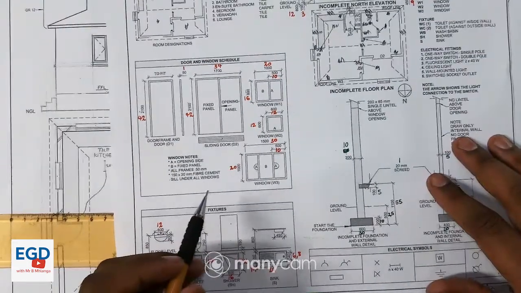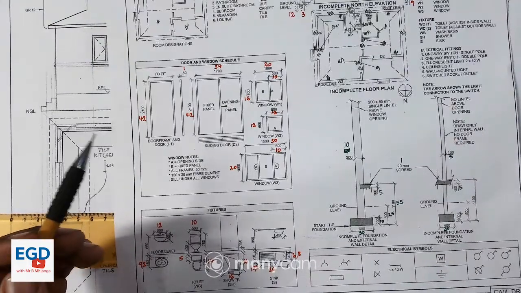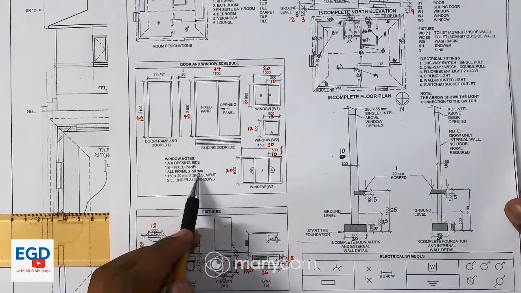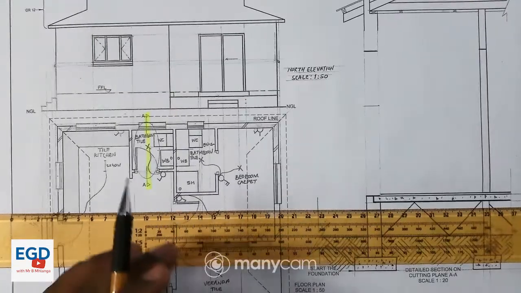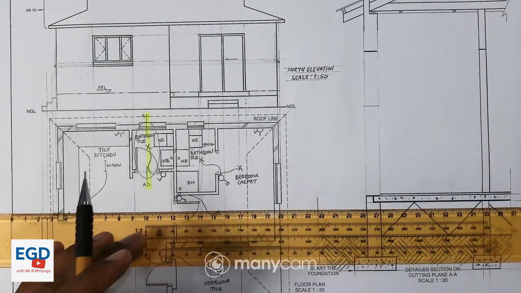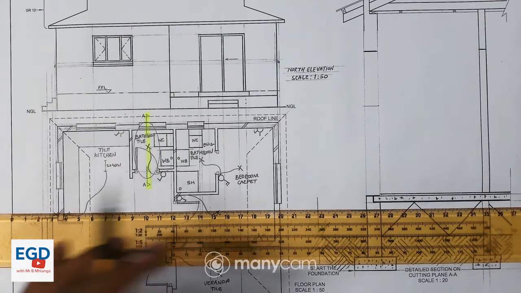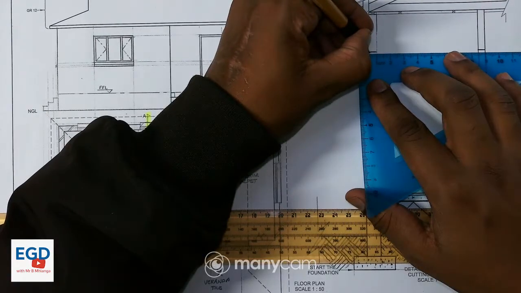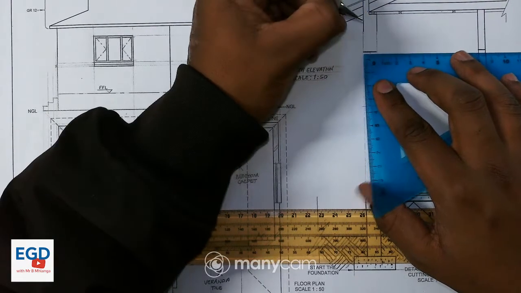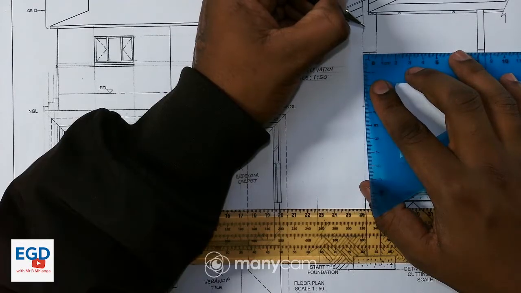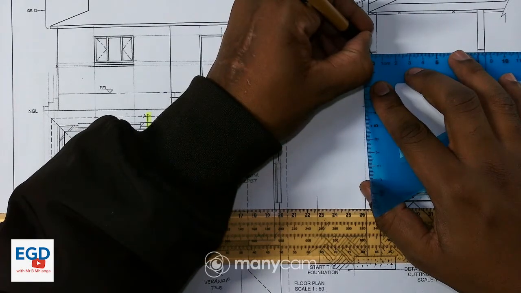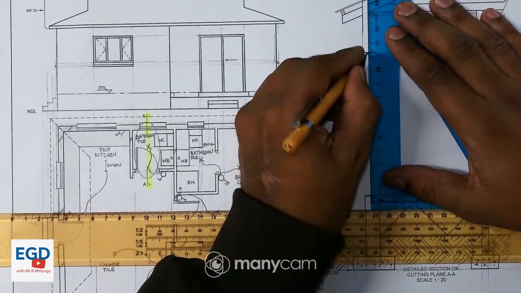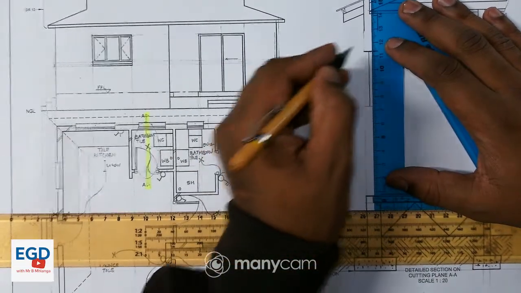So now I can just add the window. The thickness of the window is 50 because all frames are equal to 50 millimeters. So when I divide 50 by 20, I get 2.5. So by the center of the wall, I'll measure 2.5 somewhere there. Okay, so I'll just draw 2 lines in the middle like that.